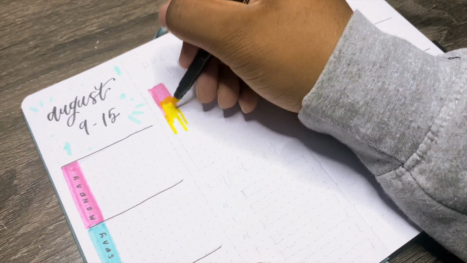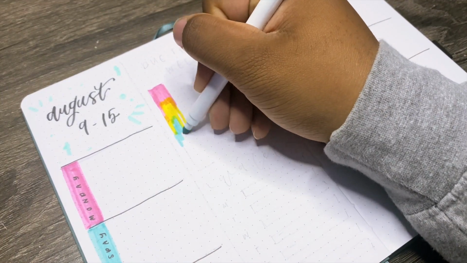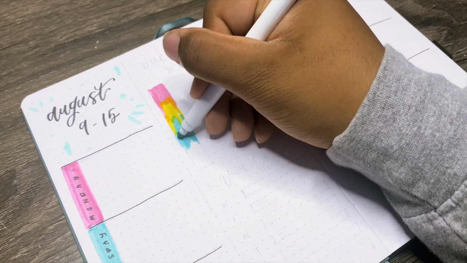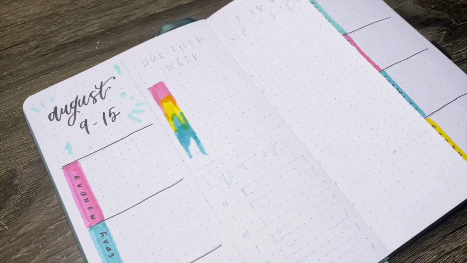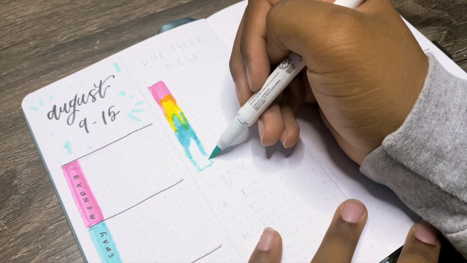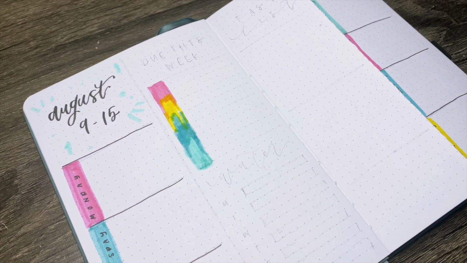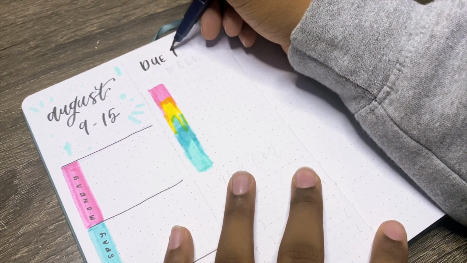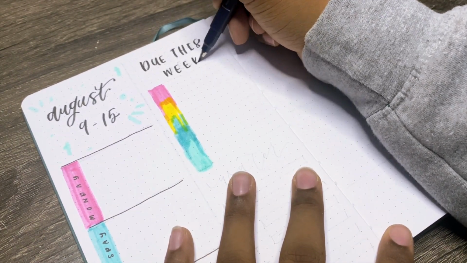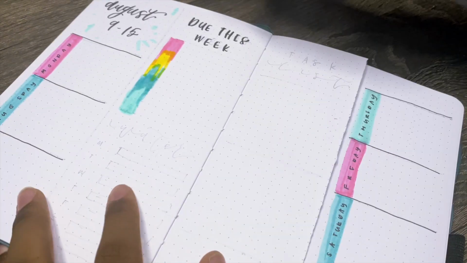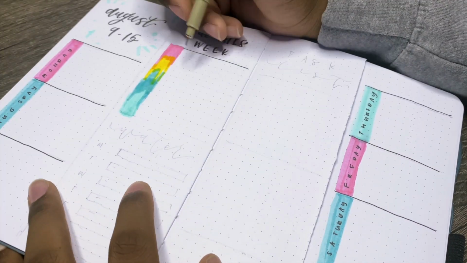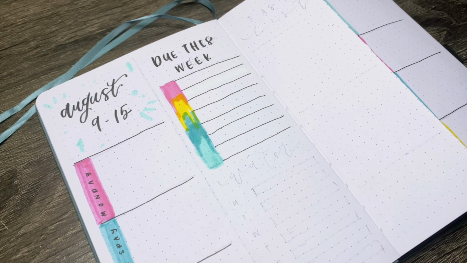But moving on to the Dutch door part. So on the inside we have a do this week section, and this is for any assignments due that week. I personally would make this a lot bigger because I usually have 1 or 2 assignments due every day, so this may not work out, but this is 14 spaces tall and just half the page wide.